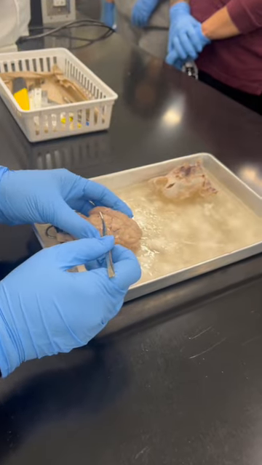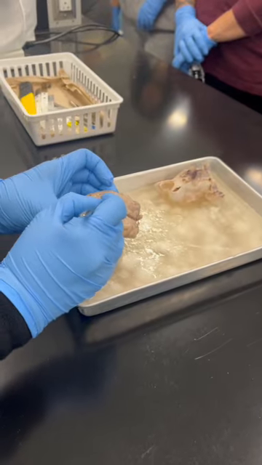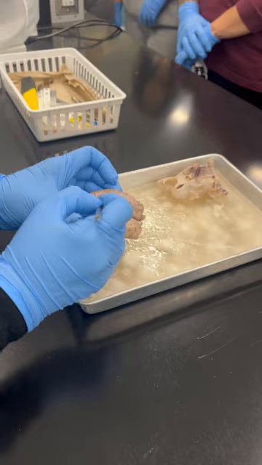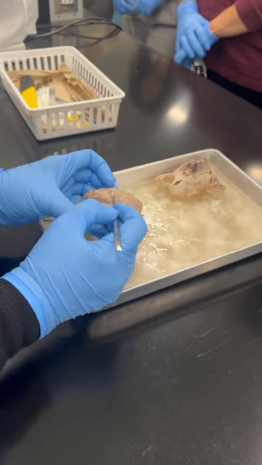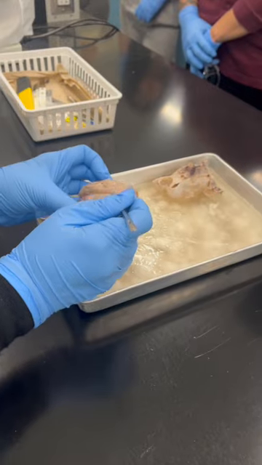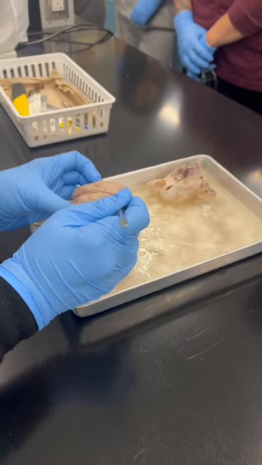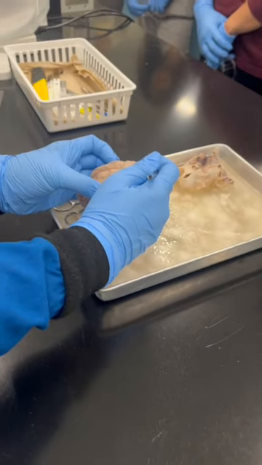Is it smooth? No. Each protuberance or projection coming out is called what? Gyrus. And each depression is called a sulcus. This is the anterior portion, which is the frontal lobe.